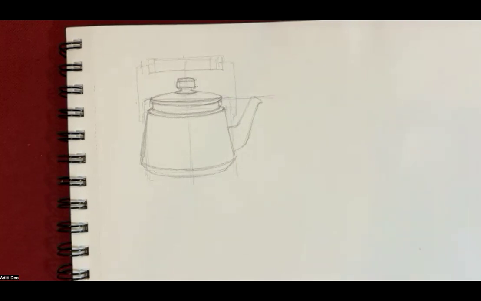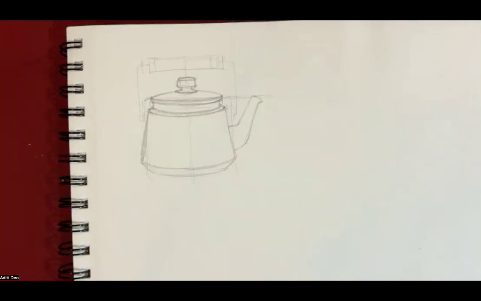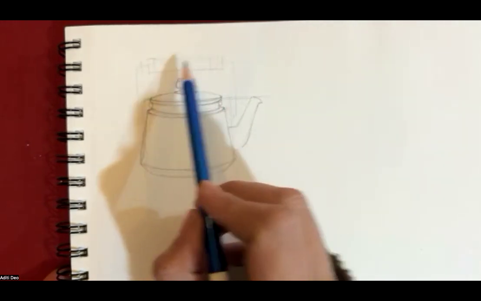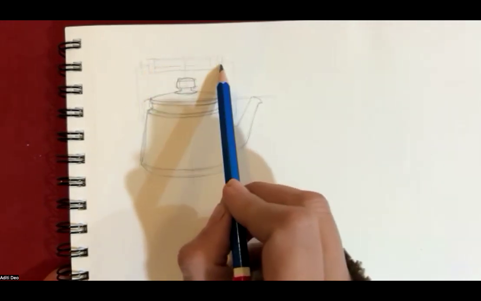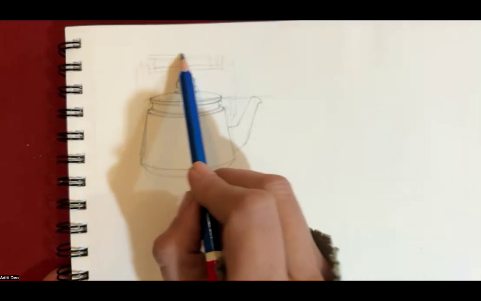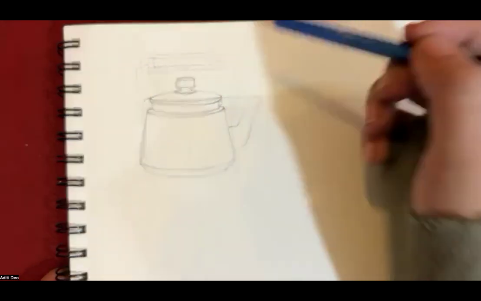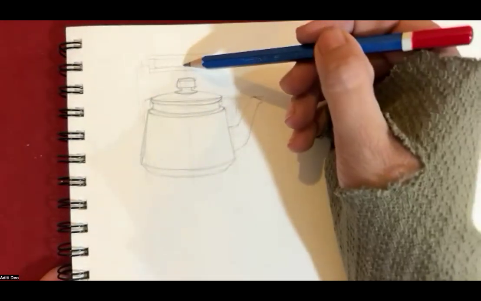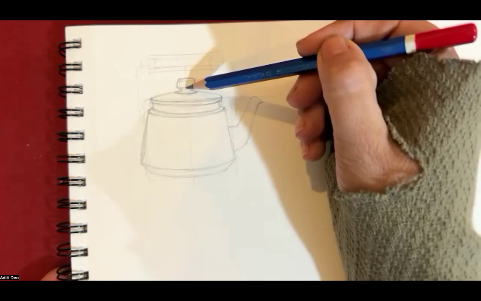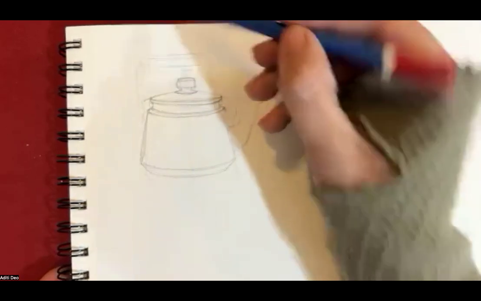At this point, again, I'm evaluating where I should draw the wooden handle. This is too close, I feel, so I'm going to extend the line a little further. The thickness of this wooden handle is a little more than the thickness of this part of the knob on the lid.